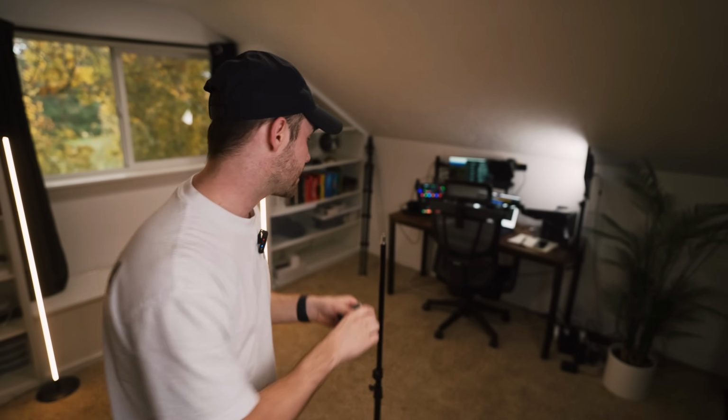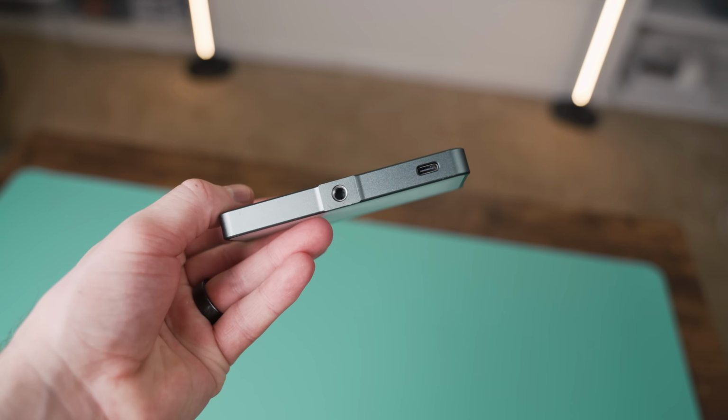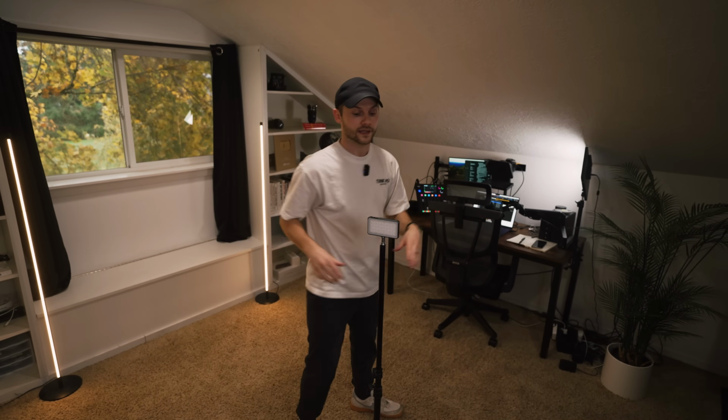But typically the way that I like to use it is as like a creative accent light or a fill light for my background. And I have a little light stand right here set up that I'll show you. It has a little 1/4" thread on the bottom, so you can just screw that directly onto any light stand. You can see right now I have a window over on this side of my studio, but you can see it's a little bit darker on this side of the room.